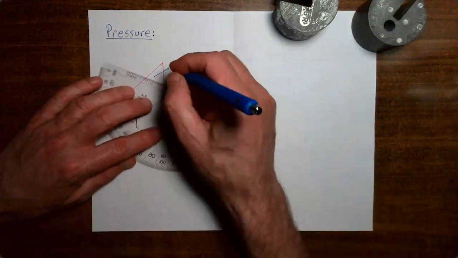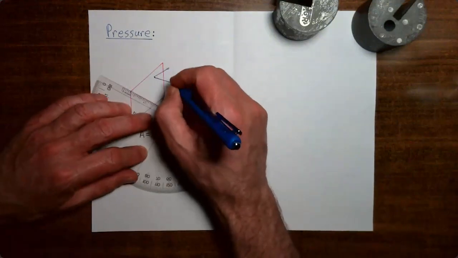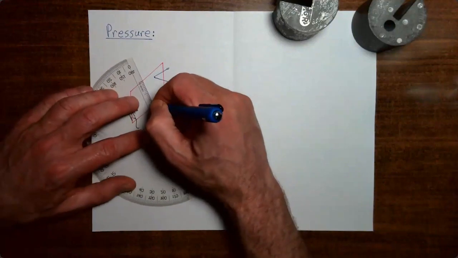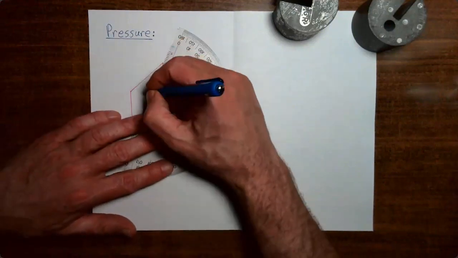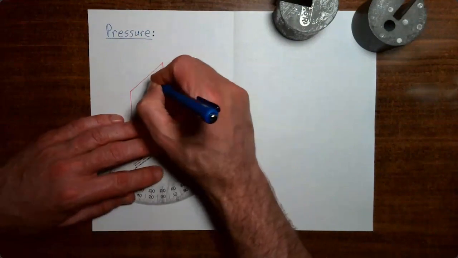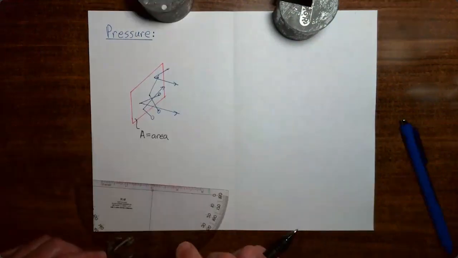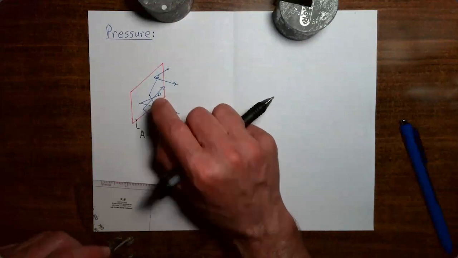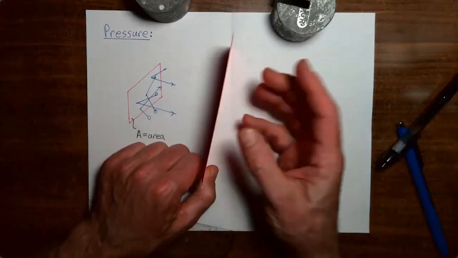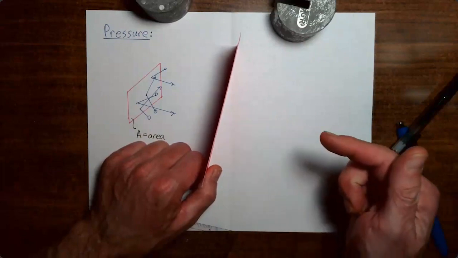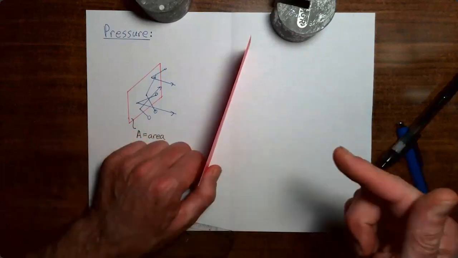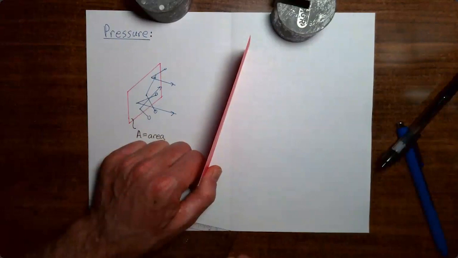And now let's think of a whole bunch of air molecules coming in, striking the side of the 3x5 card, and then bouncing off. The net effect would be to exert a force on the card. The force that all of those air molecules exert on the card would be perpendicular to the face of the card that they are beating on.